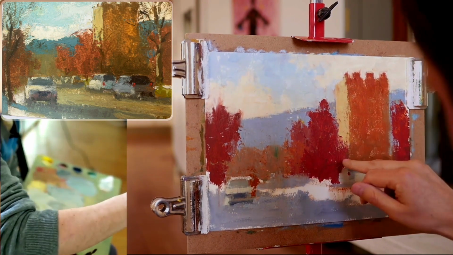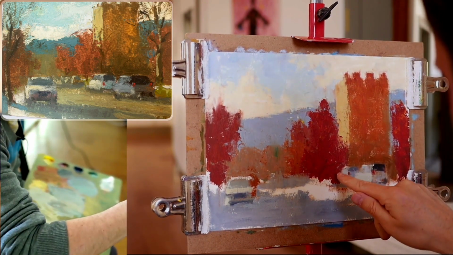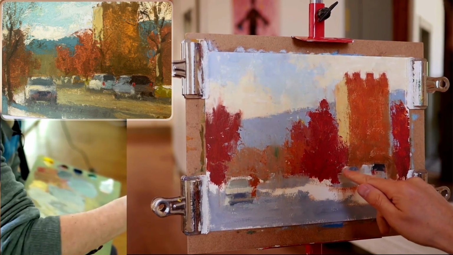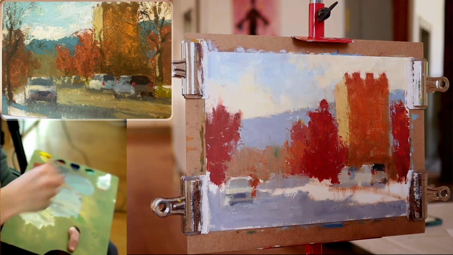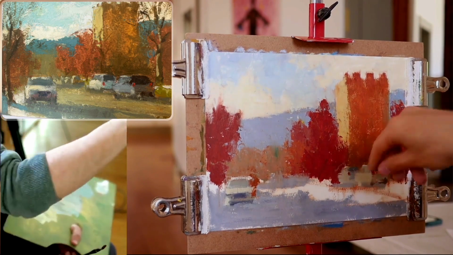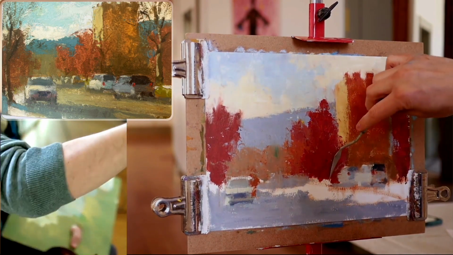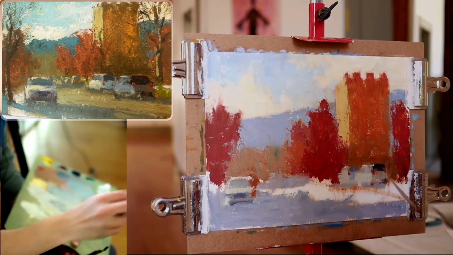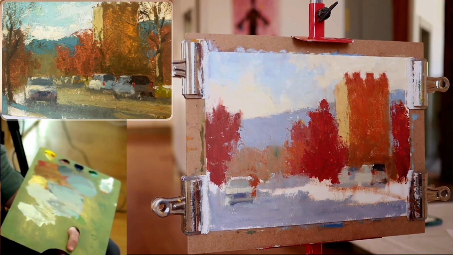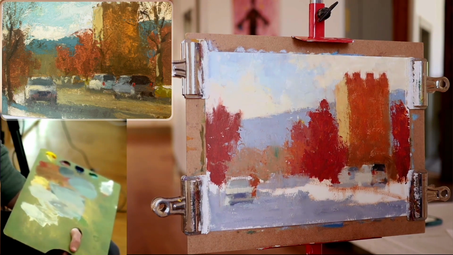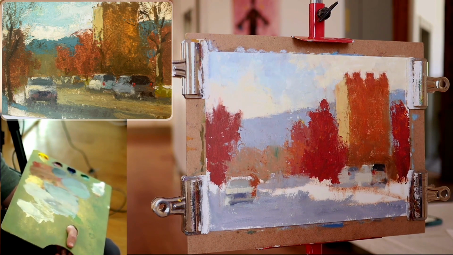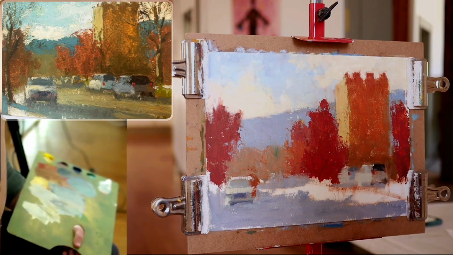So I'm getting there, right? It's not quite there. Maybe we'll push it out a little bit more. You can see from all this scraping and pushing paint around, I have paint all over the place. And then I can scrape it away, or I can just take more of that, bring back that color and paint over it where I want to. But I'm happier where that car is now. Again, that car is not important.